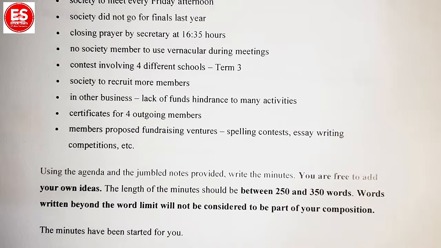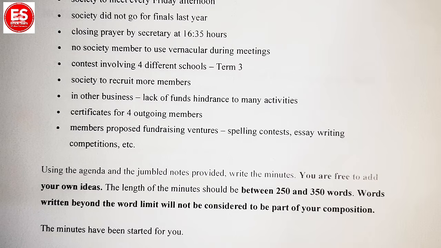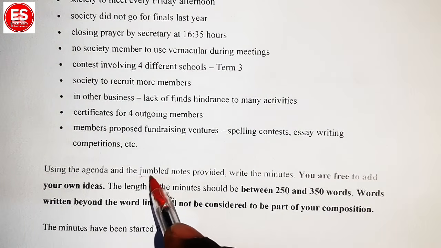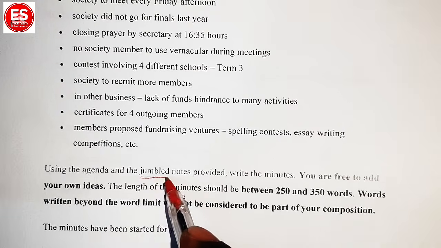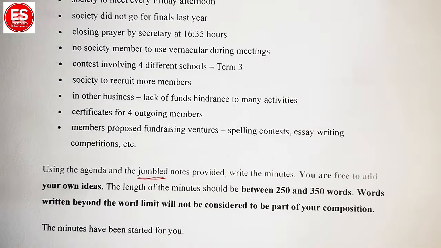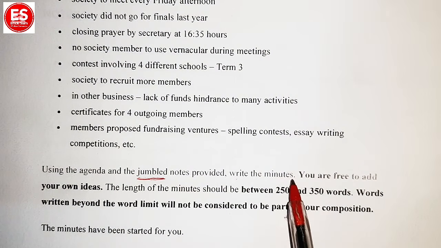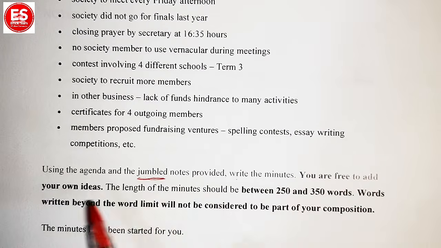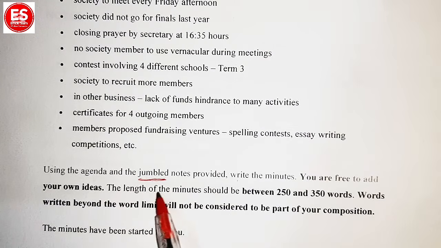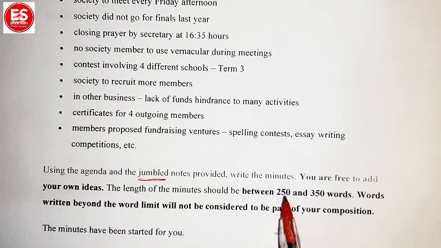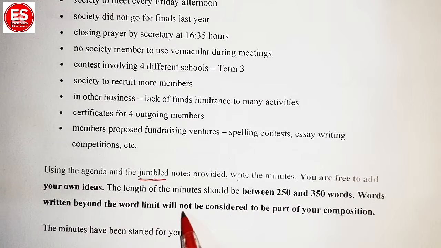Now here they are saying, using the agenda and the jumbled notes. Now this is where the point is: using the agenda and the jumbled notes. So in short, they are telling us these notes are not organized, they are jumbled. They are saying write the minutes. You are free to add your own ideas. The length of the minutes should be between 250 and 350 words. Words written beyond the word limit will not be considered to be part of your composition.